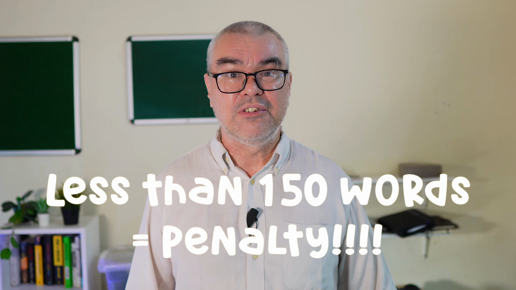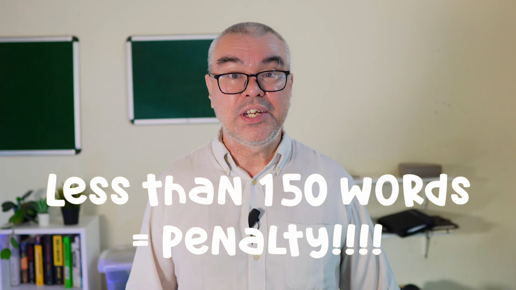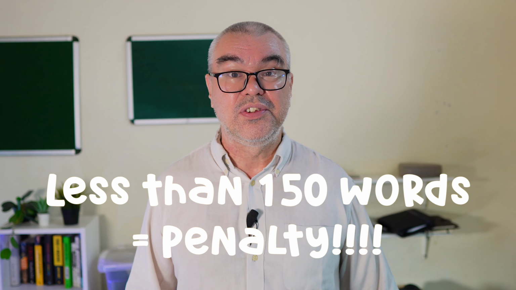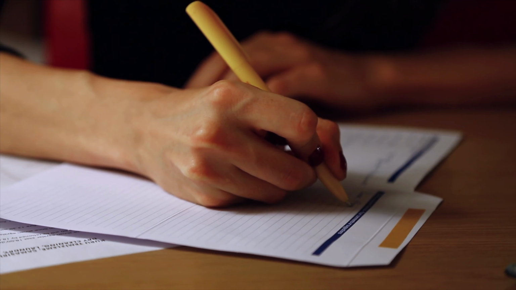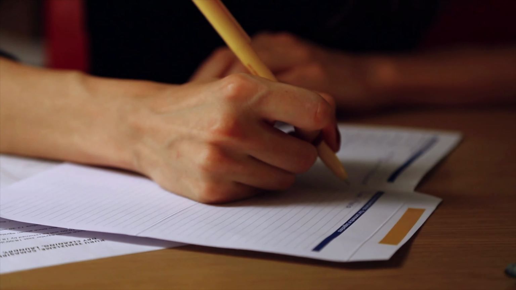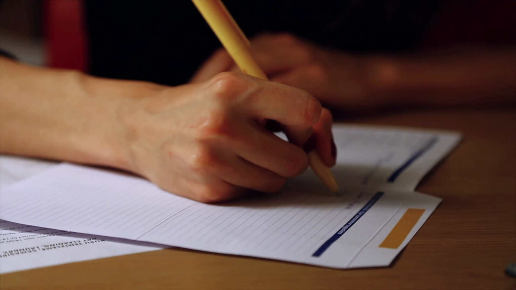Certainly, if you write less than 150 words, you are at risk of getting a penalty. So never ever go under 150 words. If you're worried about the timing and the word count, the best thing to do is to practice. Set yourself up, get a Task 1 question, time yourself writing for 20 minutes, and see how many words you do write in that 20 minutes.